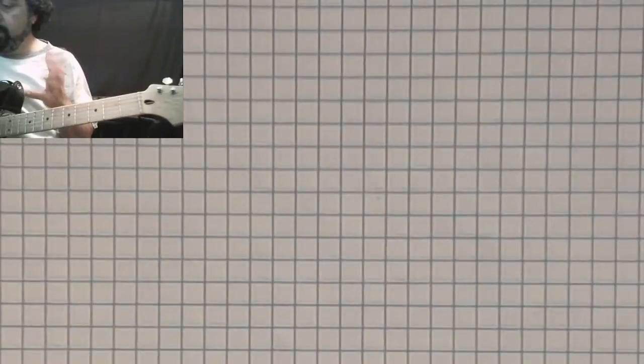So we'll get right to the point of the lesson here. What I want to show you is something you can do to visualize, and maybe even internalize, a concept that can help you change keys or understand where the new notes are that will work with the new chord.